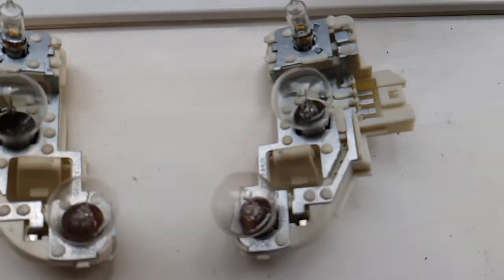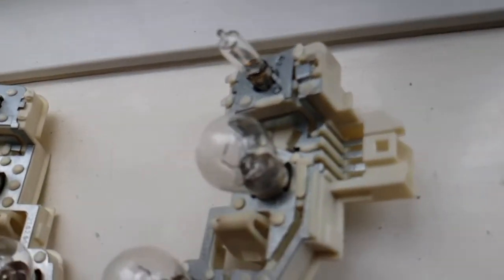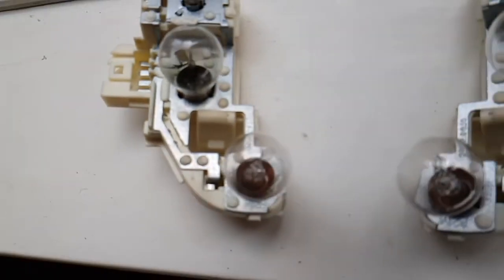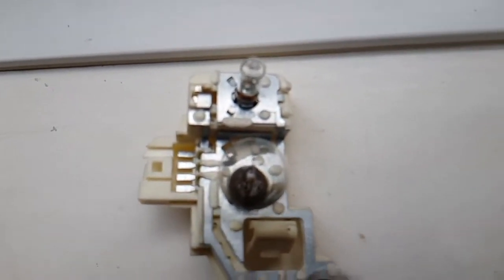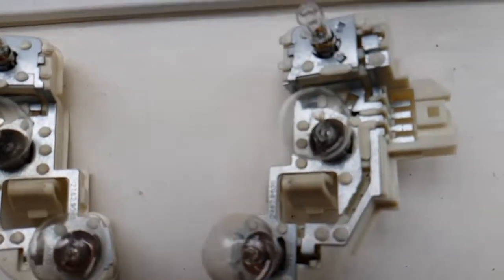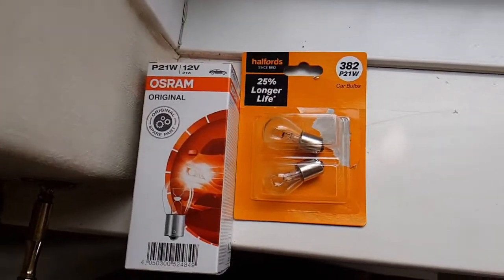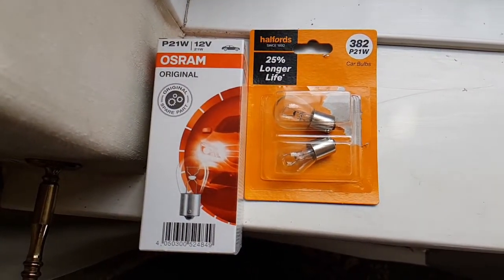Again, the centers are pretty good indicators as to the condition of the bulb. We'll be replacing all 4 of the bulbs. I don't have the top 2 bulbs, but at least now I know what the code is, and I'll be able to order those and replace those 2.